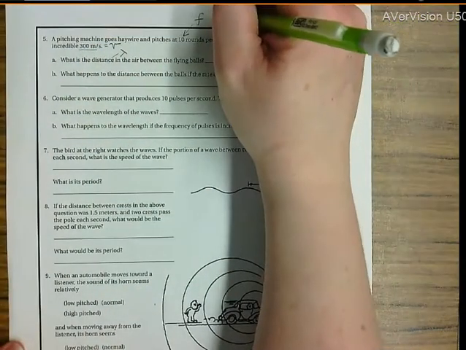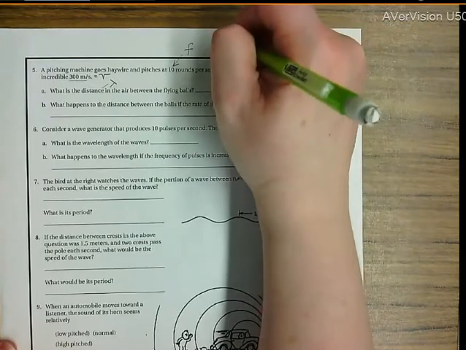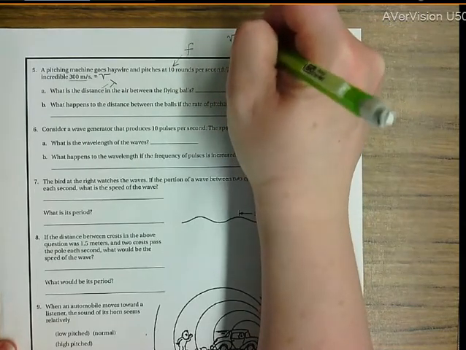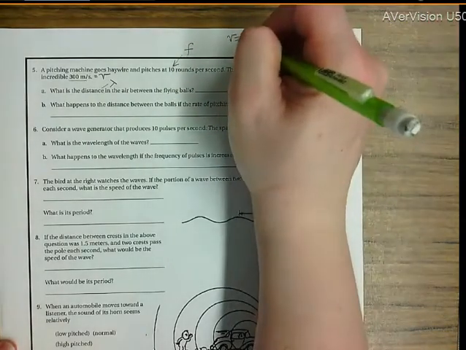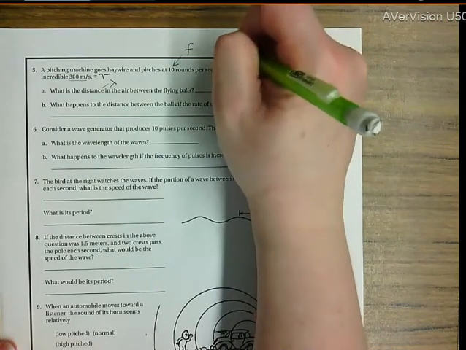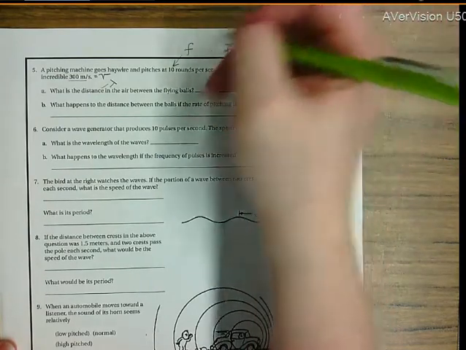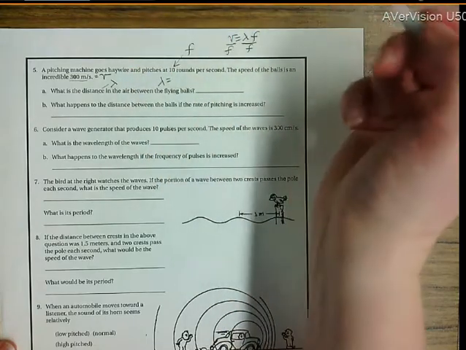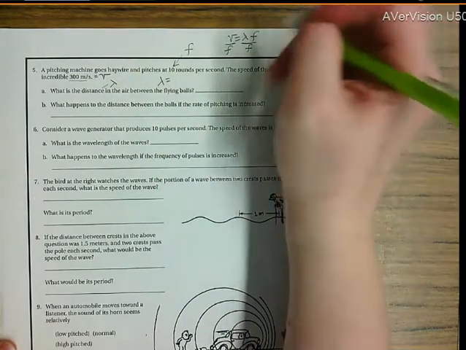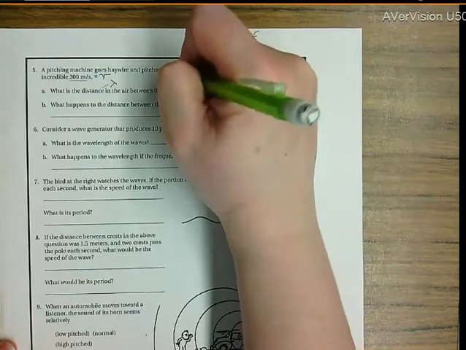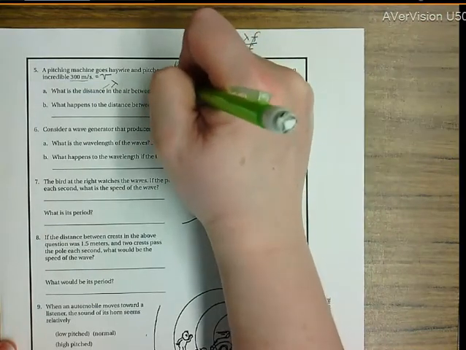So again, our equation is V equals wavelength times frequency. We want wavelength, so we're going to divide both sides by frequency. So our wavelength is going to be our speed divided by our frequency.